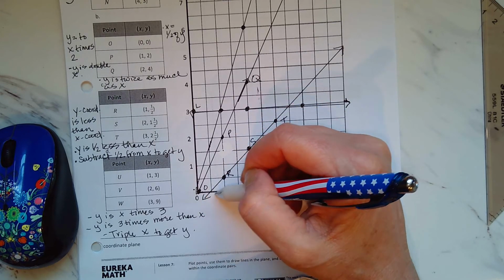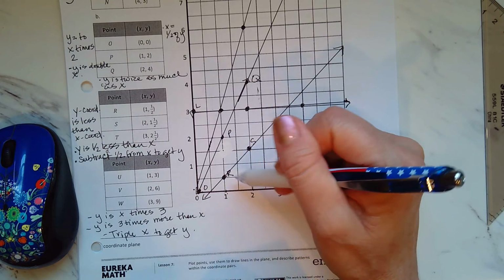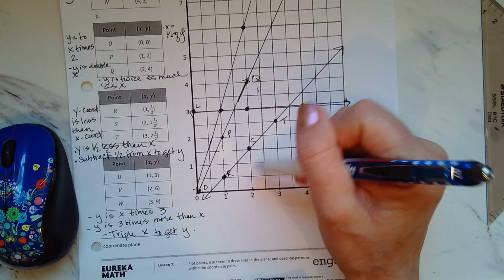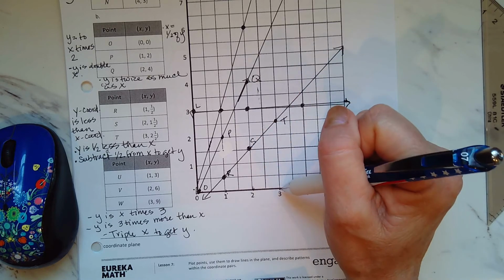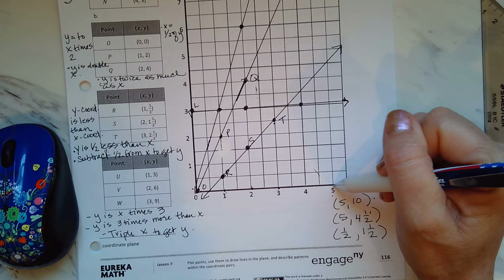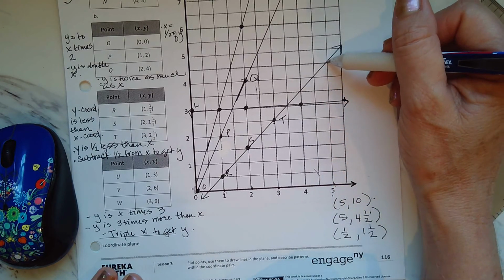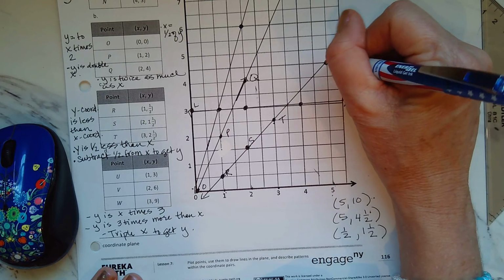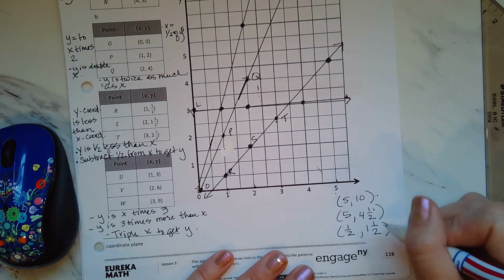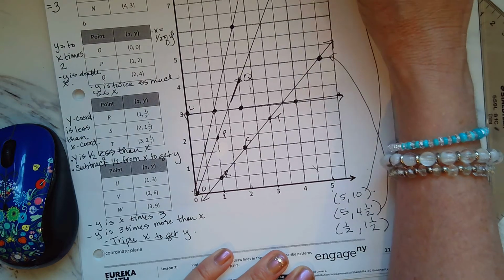And then 2 and 1.5. 3 and 2.5. So if I went to 5, would it end up on 4.5? Oh, yes, it would. This would be on here.